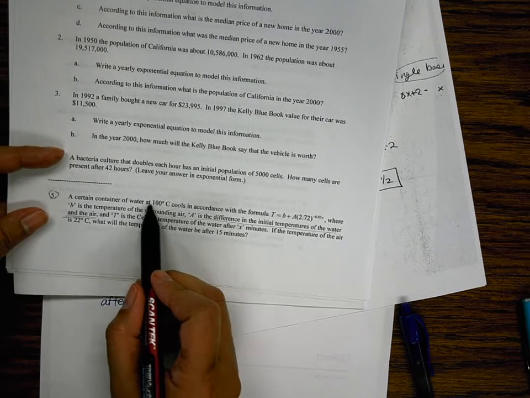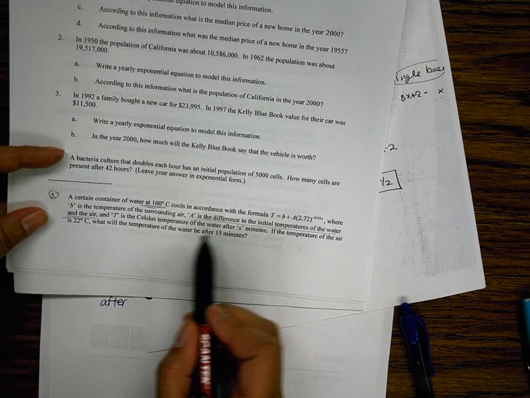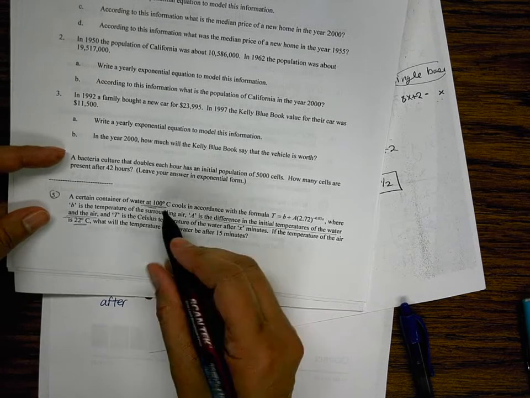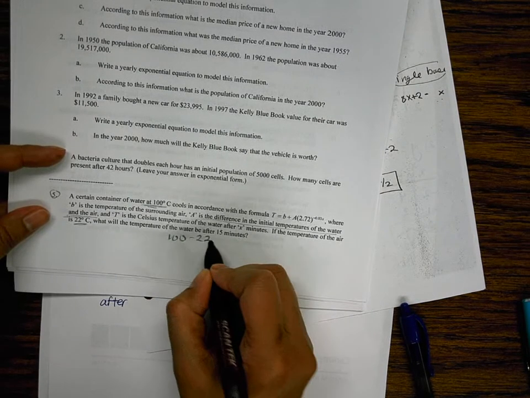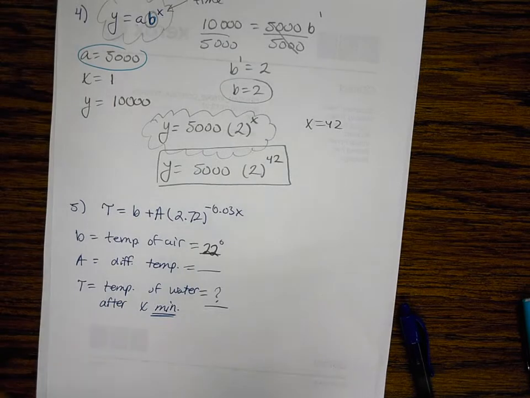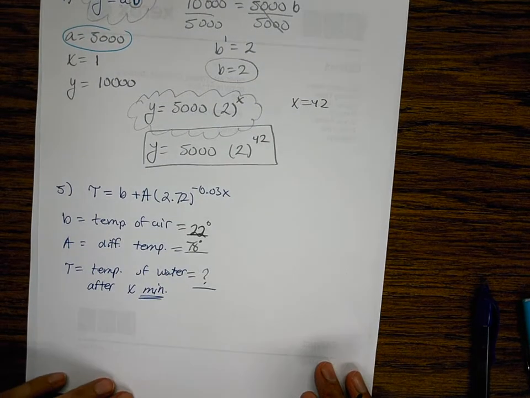Well, the water is 100 degrees Celsius and the air is, where is that at? 22 degrees Celsius, so you do 100 take away 22 to find what that is. 100 take away 22 is 78, so this is 78 degrees. And now you're ready to plug everything in.